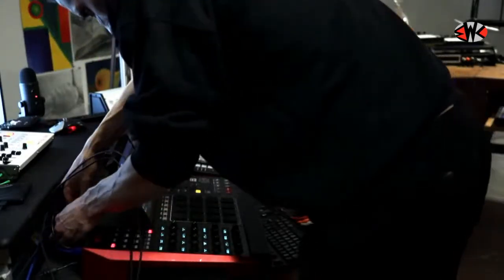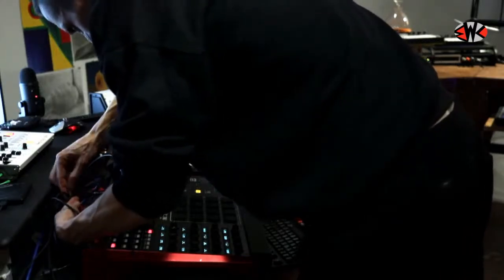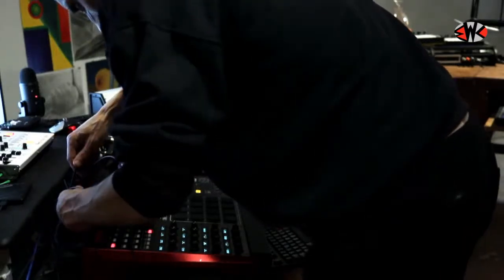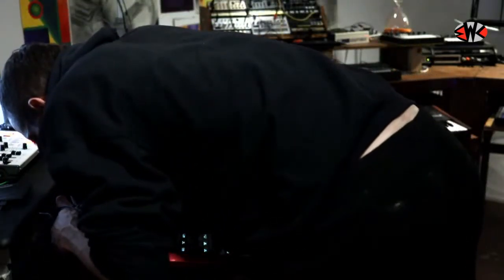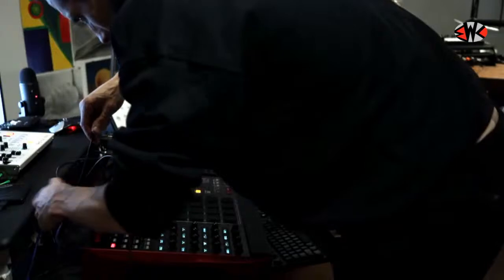All right, so that's the input and that's the output. The black one is the output.